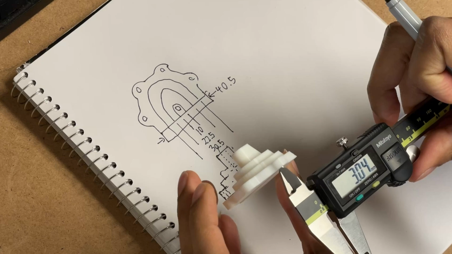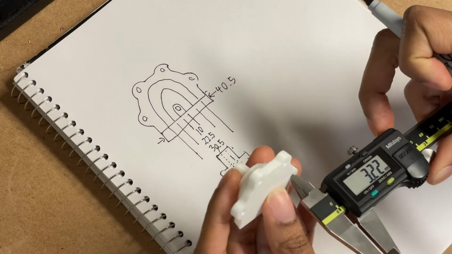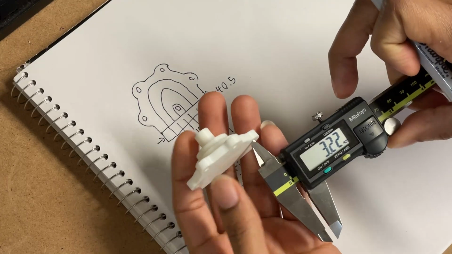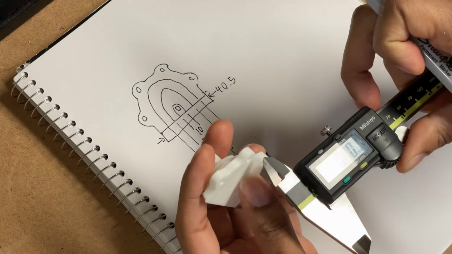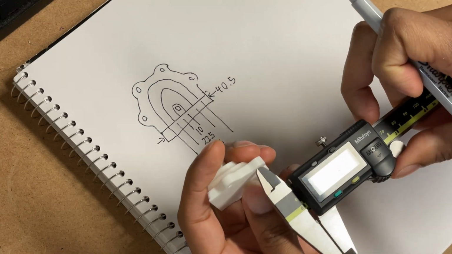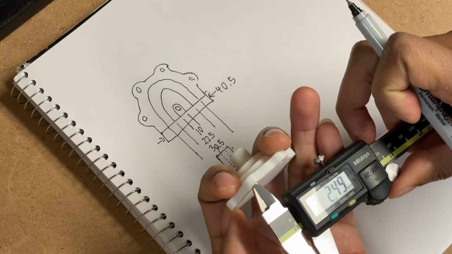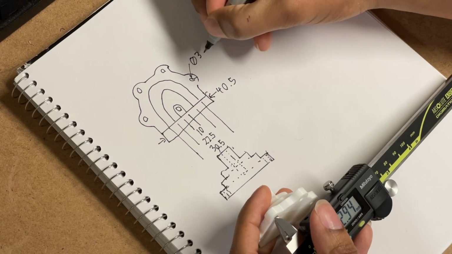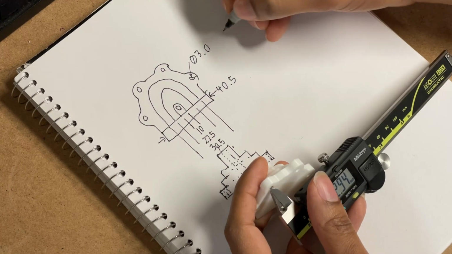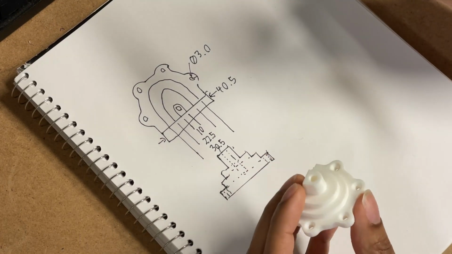I'm going to measure a couple just to make sure that I don't get a hole that happens to be bad. So it looks like 3.25. 3. Now, when you reverse engineer, you got to make tough calls sometimes. What's this supposed to be? I'm going to go with 3. Through all. Okay, did I get all of them?